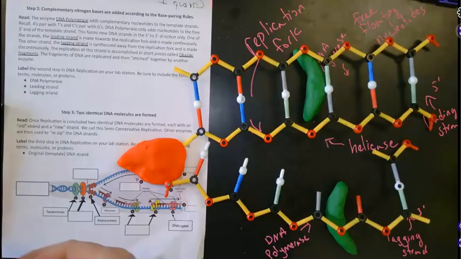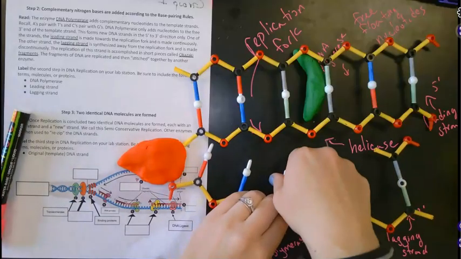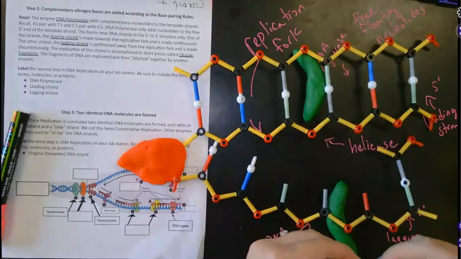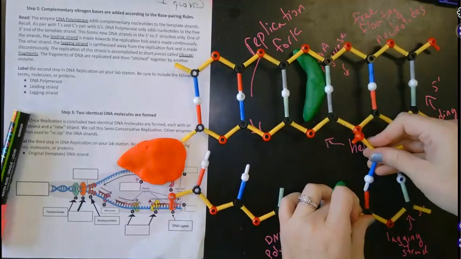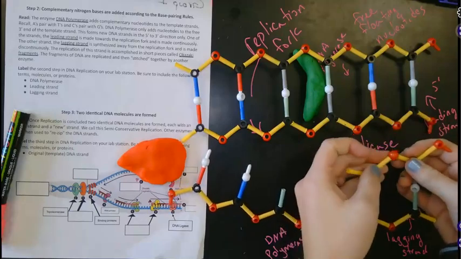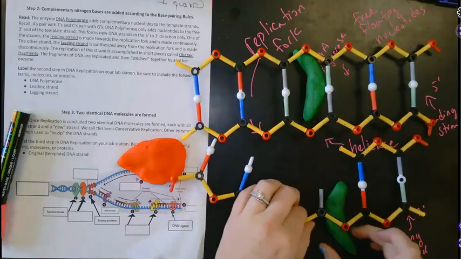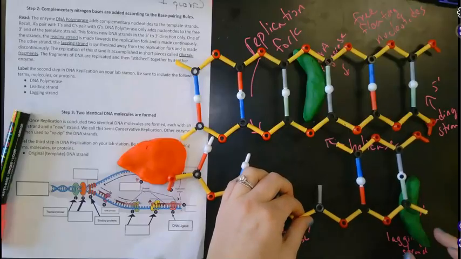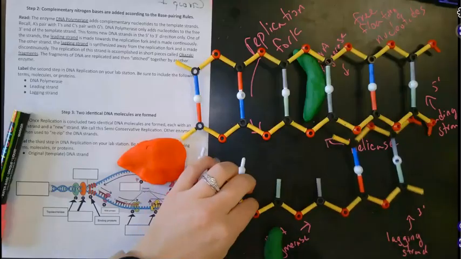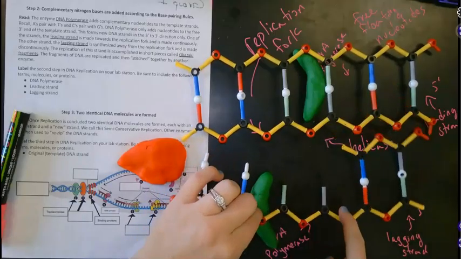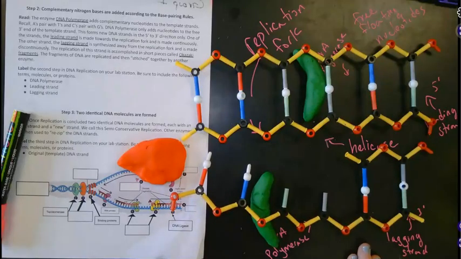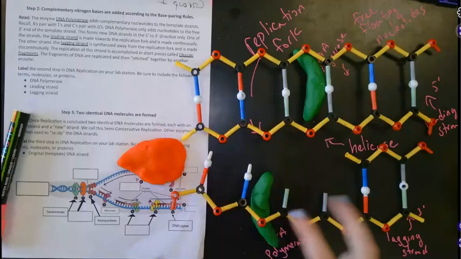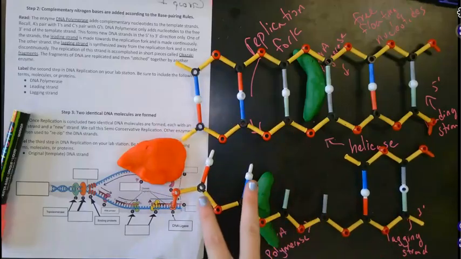I have A, oops, ripped the whole thing off, paired with a T. So DNA polymerase moves, it adds these two new base pairs, and then it's got to go back and it's got to do the next fragment.